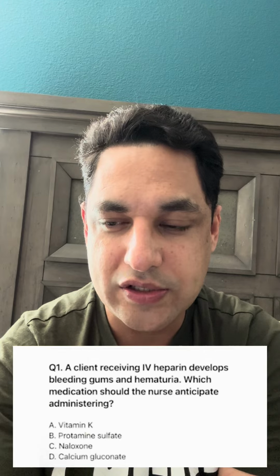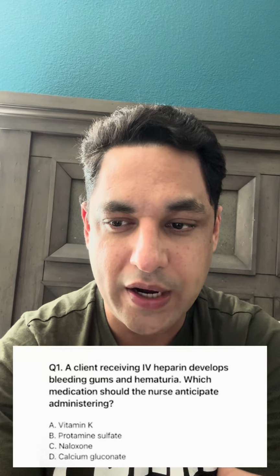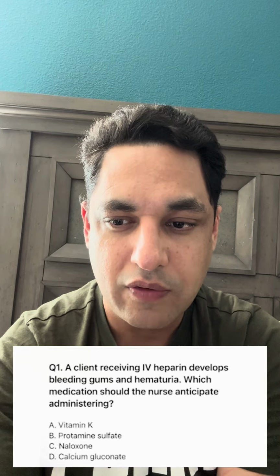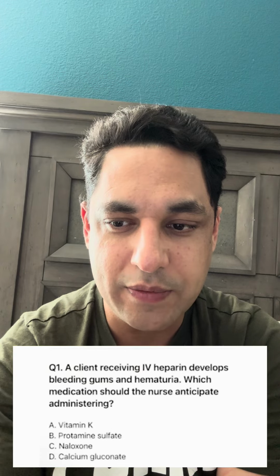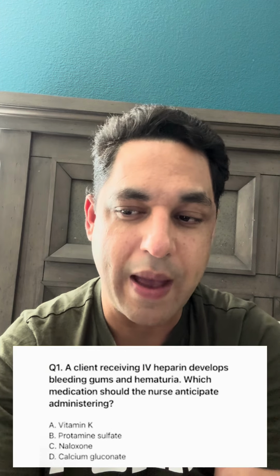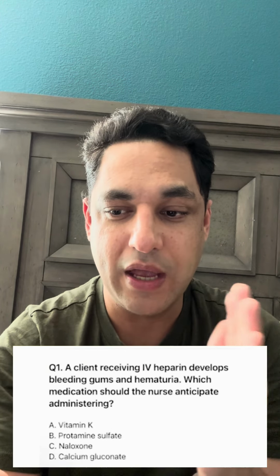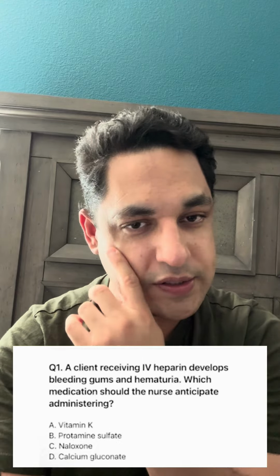Next question. A client receiving IV heparin develops bleeding gums and hematuria. Which medication should the nurse anticipate administering? This is a heparin question, right? HP. Where is HP? P for protamine sulfate. See, easy. Option B.